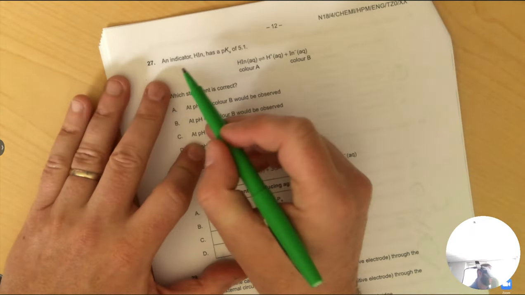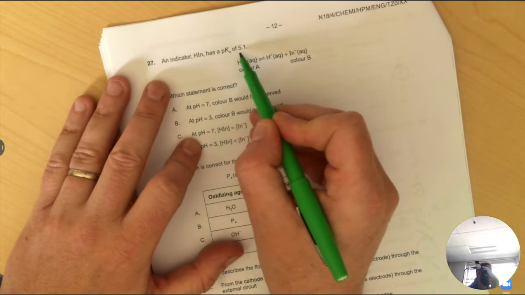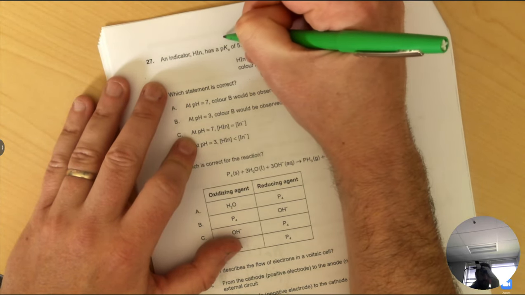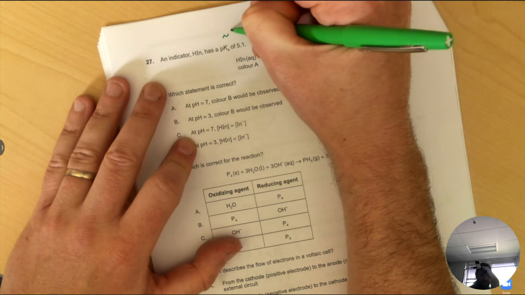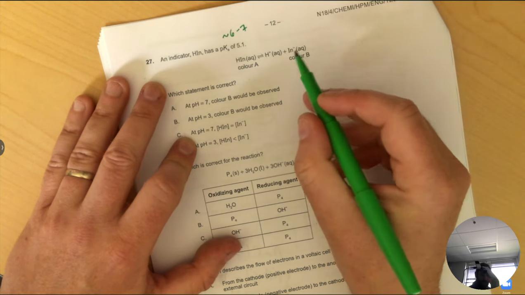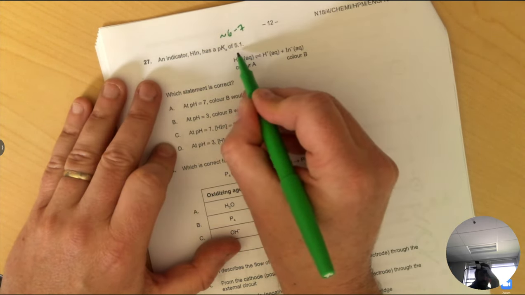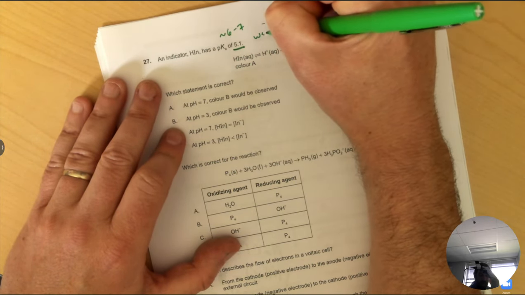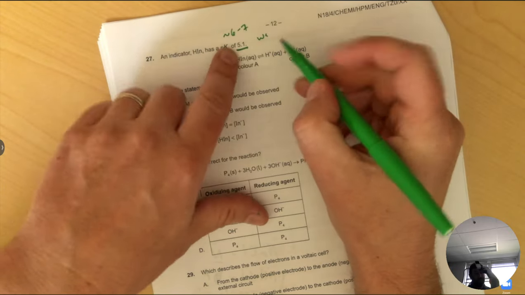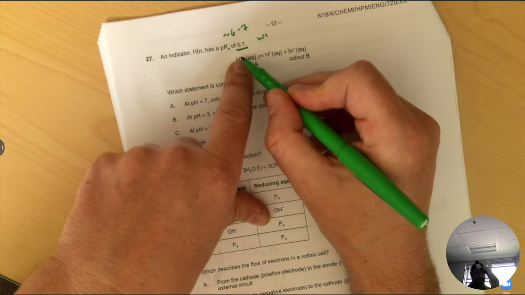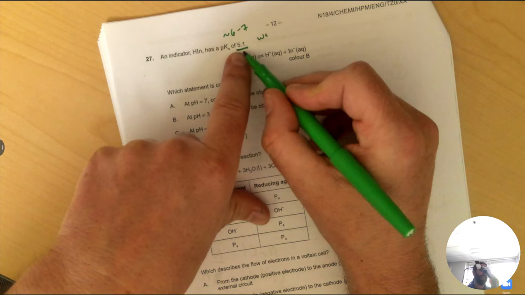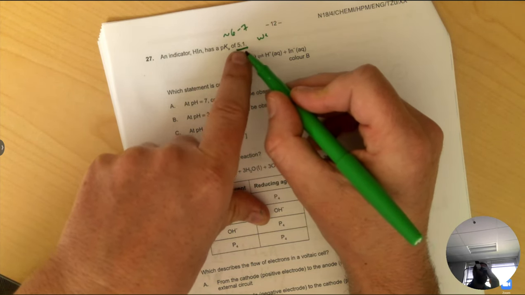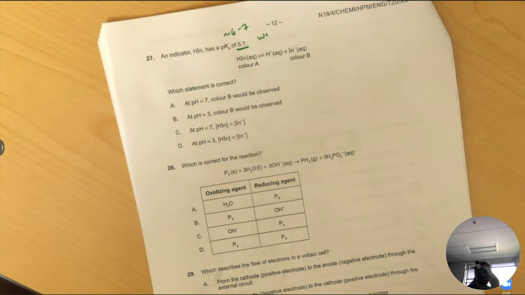Okay. So an indicator, HIn, has a pKa of 5.1. That means that this indicator changes colors somewhere between a pH of 6 and 7. All right, now remember, since the indicator has a pKa of 5.1, if it's going to show neutrality, the endpoint at a slightly acidic pH, that means we probably have the titration of a weak base with a strong acid or something like that.